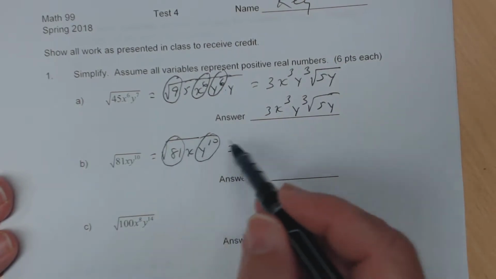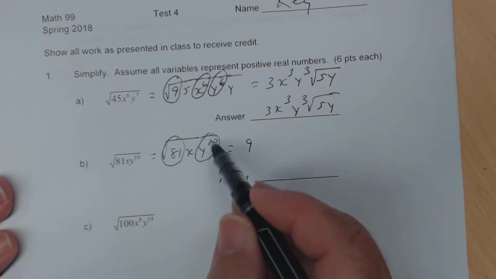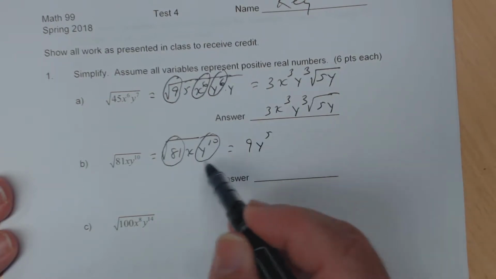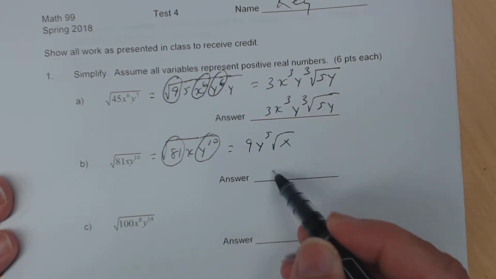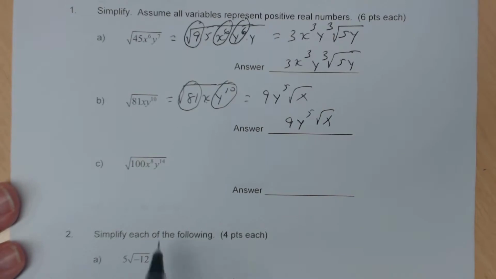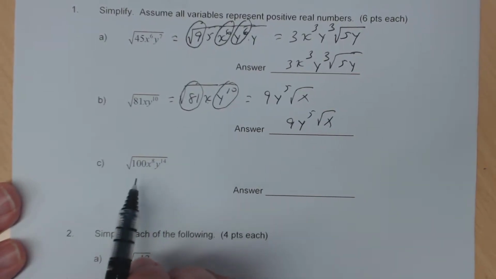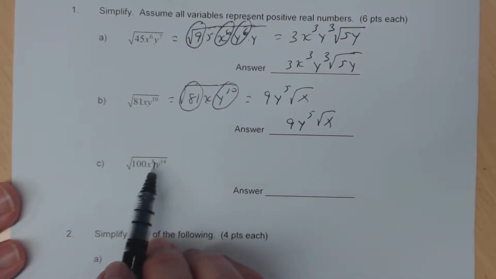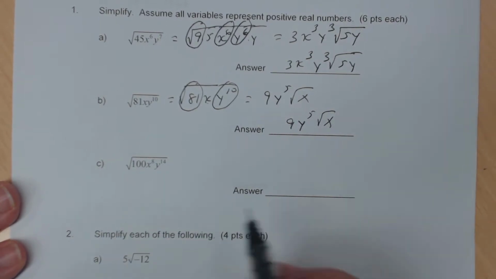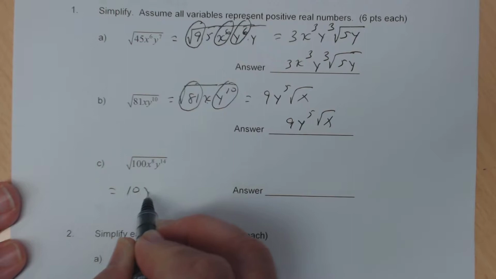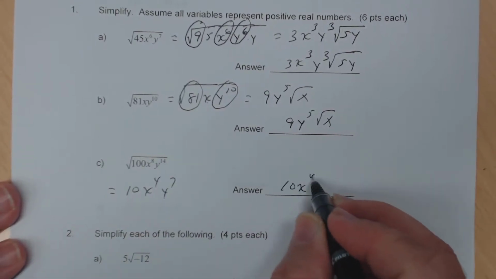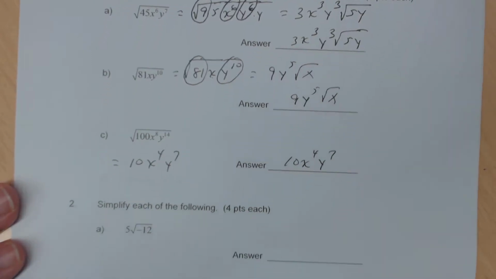And so I get the square root of 81 is 9. The square root of y to the 10th, 10 divided by 2 is 5, times the square root of x. So the answer is 9y to the 5th, square root of x. Over here, all of these I can simplify because the exponents on these are both even. The square root of 100, 100 is a perfect square, so the square root of 100 is 10. So I get 10 x to the 4th, y to the 7th.